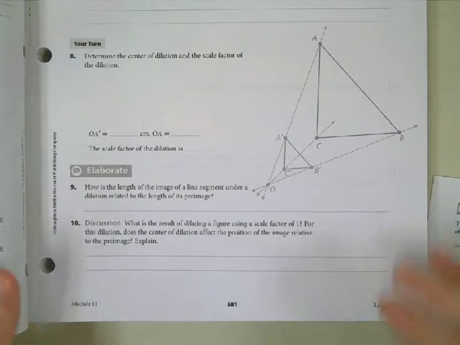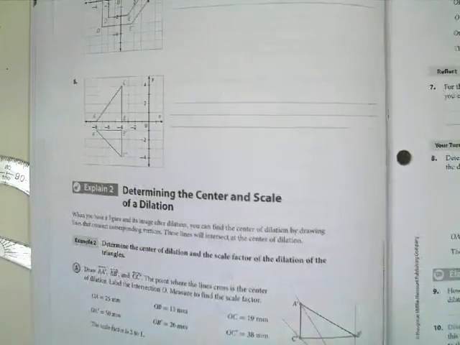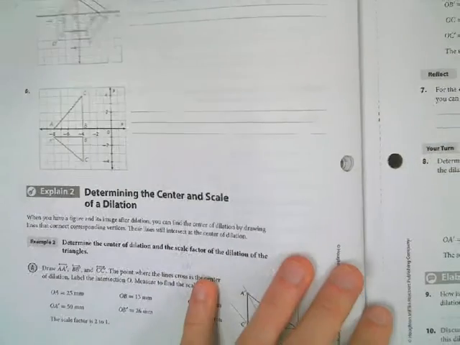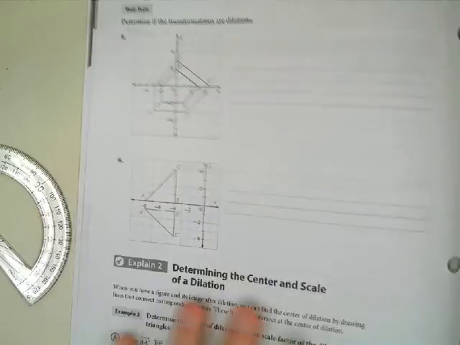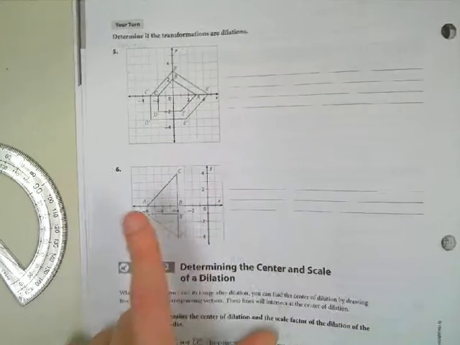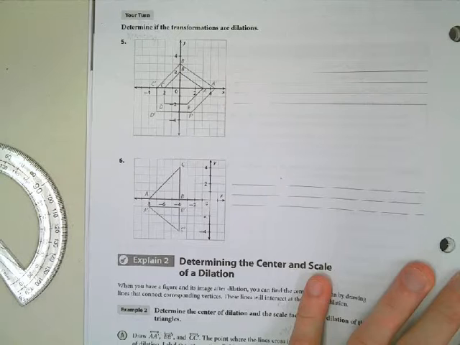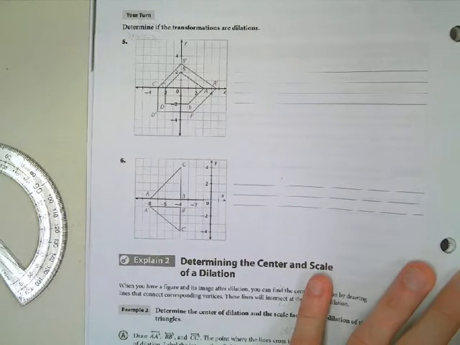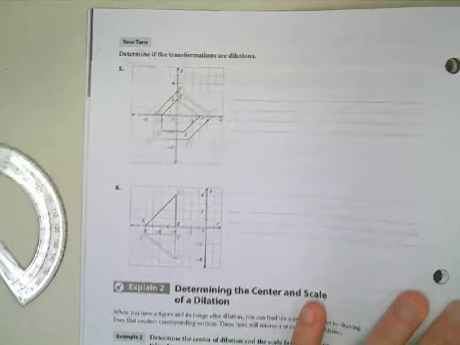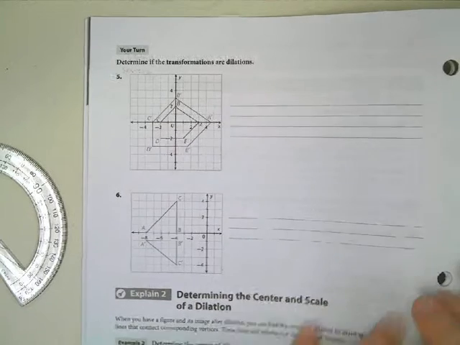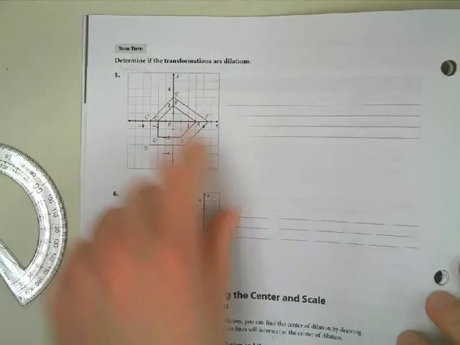All right, so we're going to kind of quickly look through these your turns here, just because of time. So number 5, we want to determine if this transformation is a dilation.